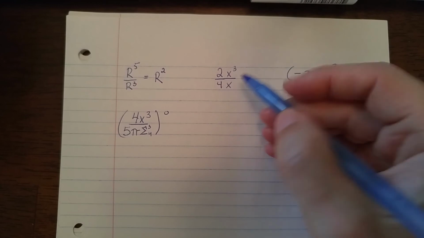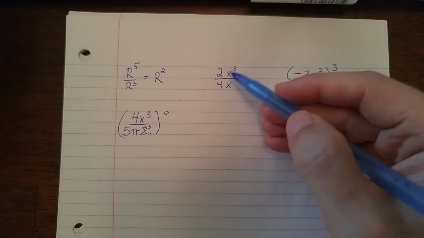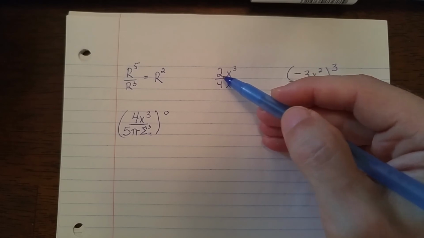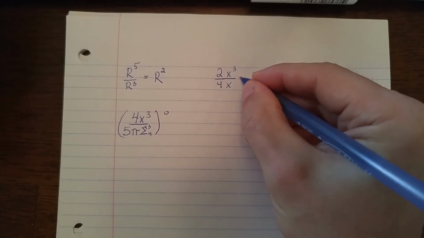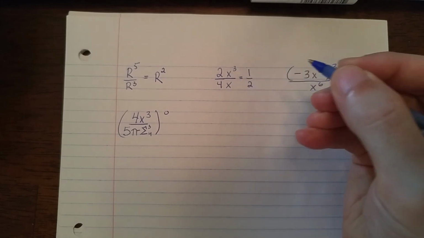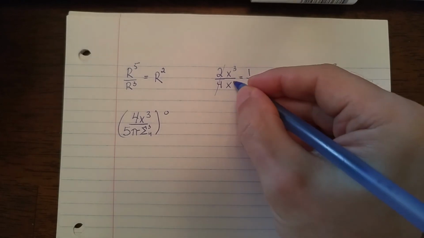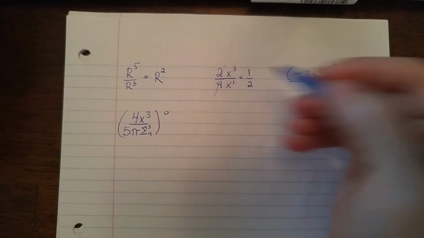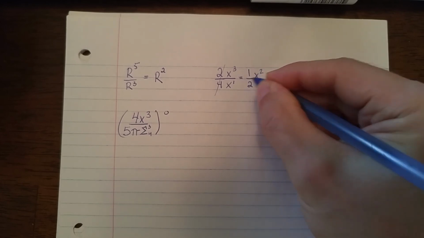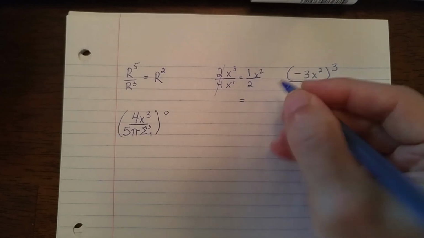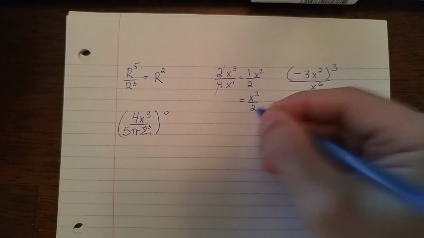Now, here, you can see that I have the same base here with the x's. With the numbers, I don't. Don't forget the math you already know. 2 over 4, I can reduce that fraction. That reduces to 1/2. So right away, that's going to be 1/2. That takes care of this part here. Now I have x to the third over x. If there's no exponent, that's a 1. 3 minus 1 is 2. So this is going to be x to the second power. Now, if you want to, you can simplify that. 1 times x to the second power would be x to the second power. So you can just write it like this.